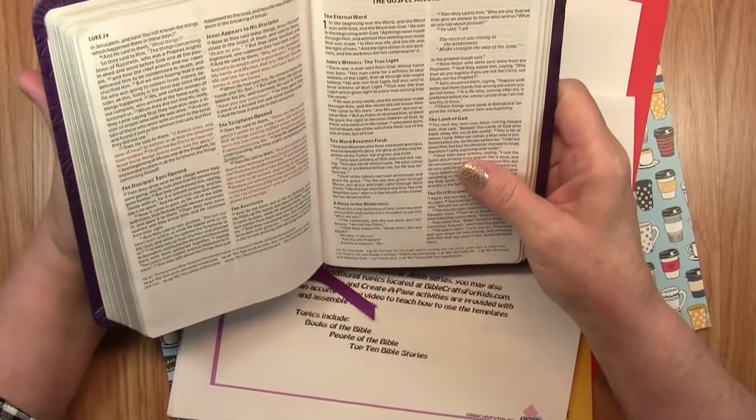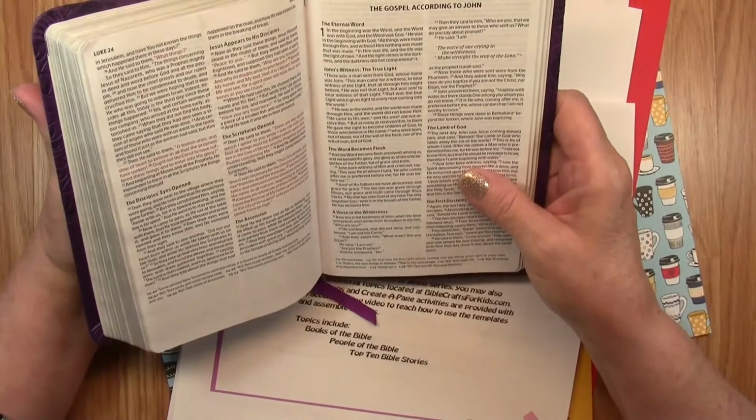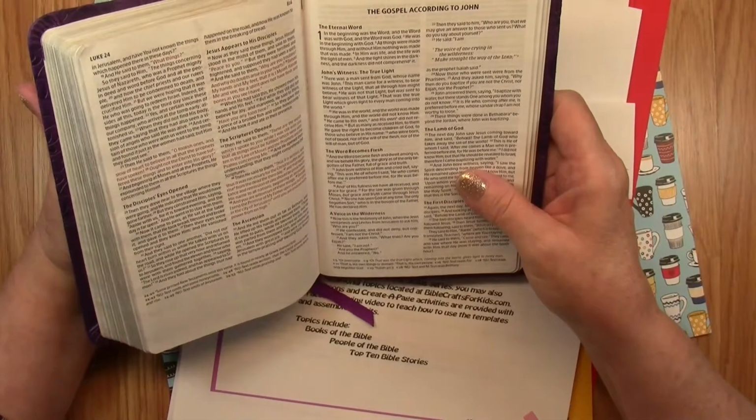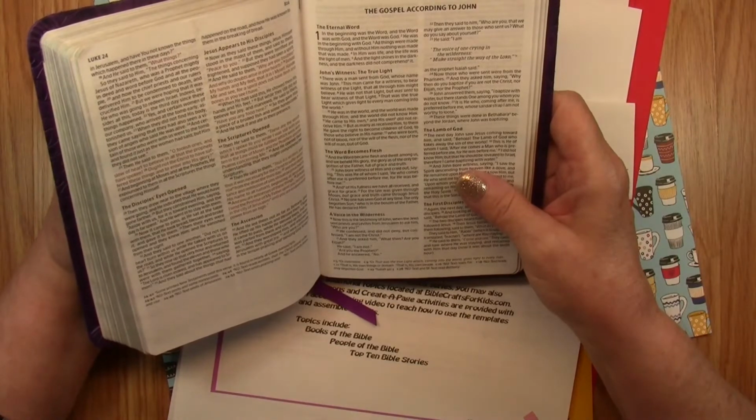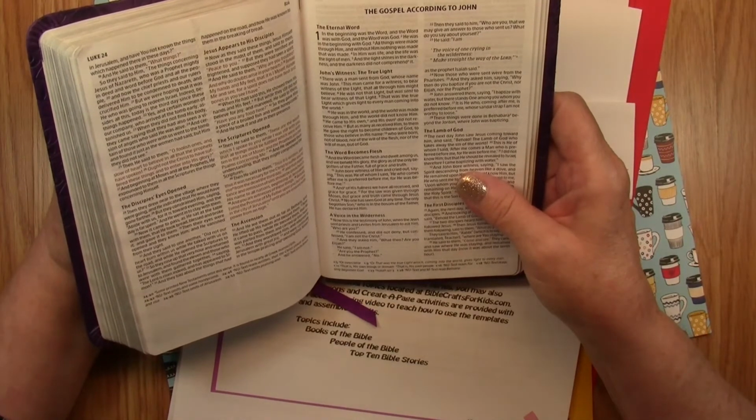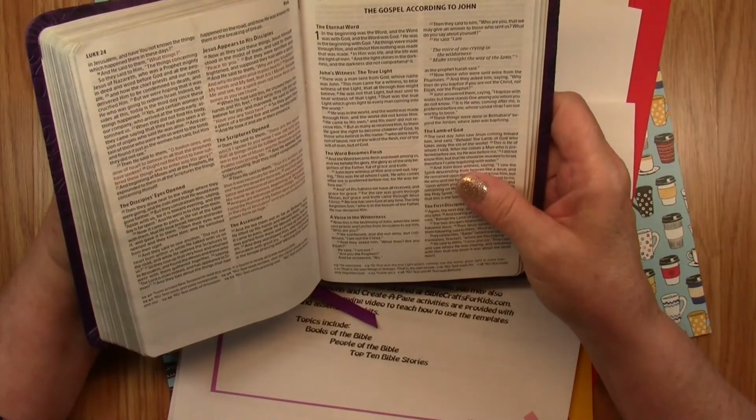In the beginning was the Word, and the Word was with God, and the Word was God. He was in the beginning with God. All things were made through him, and without him nothing was made that was made.